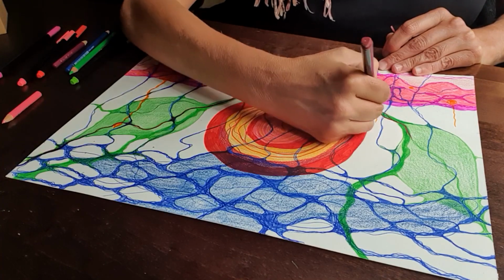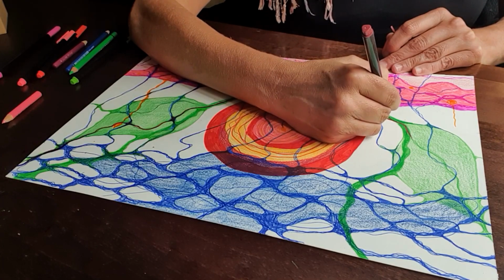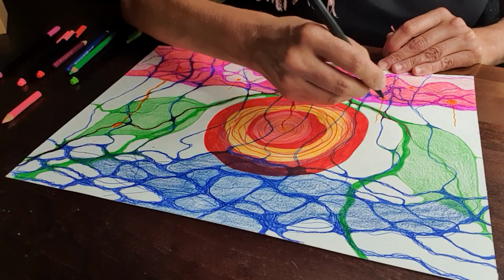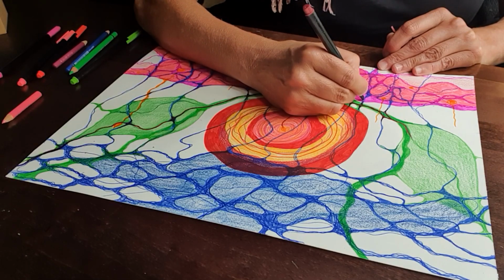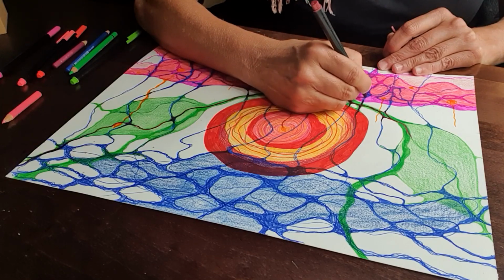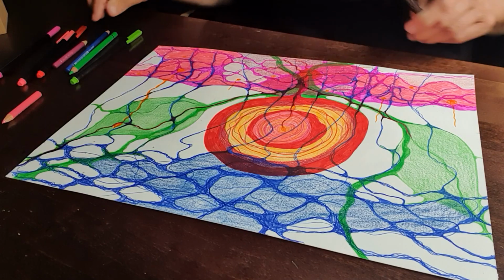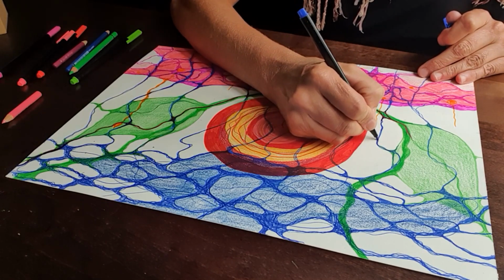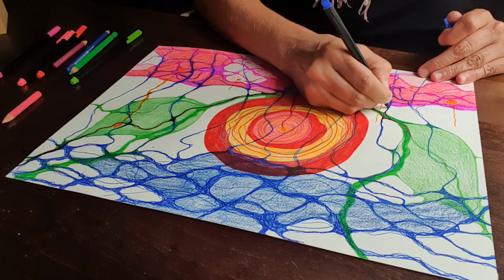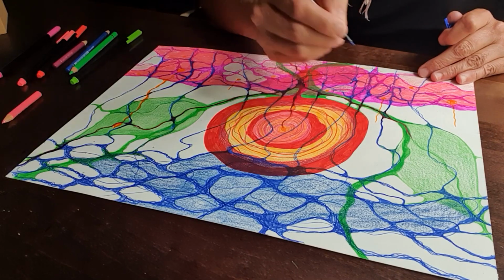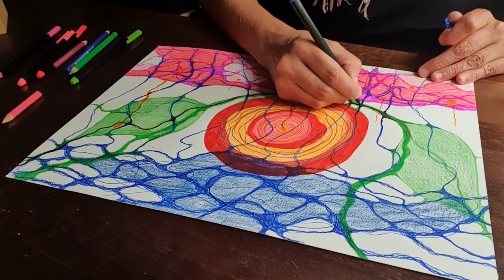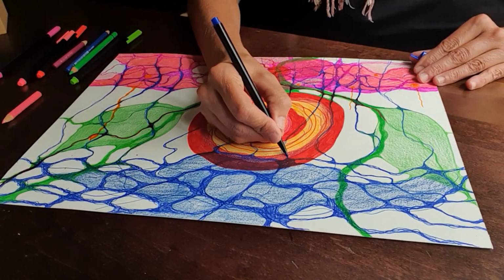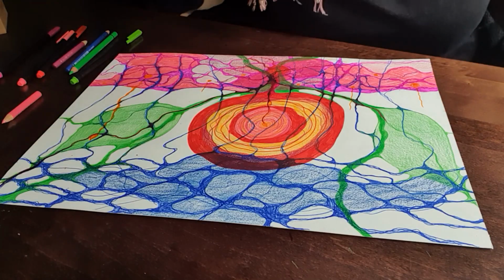So this merging also helps us apply strength in certain parts of the drawing. So, and can use the blue again to make it even more flowing here. That's some other blue.